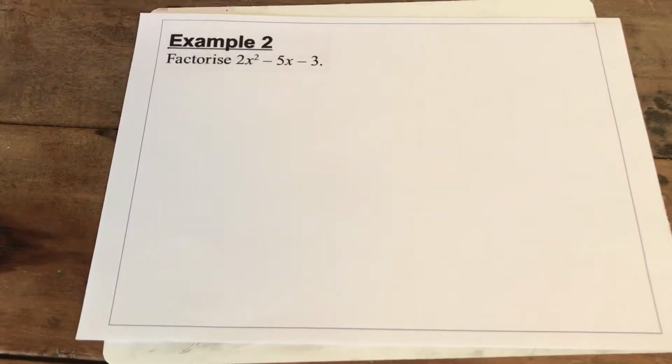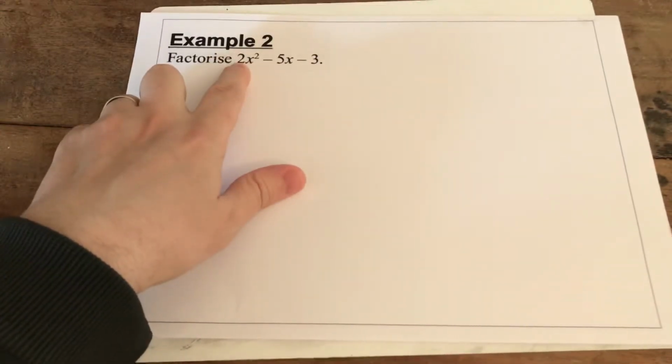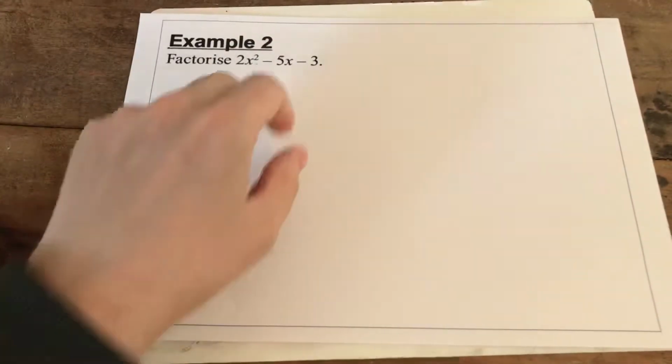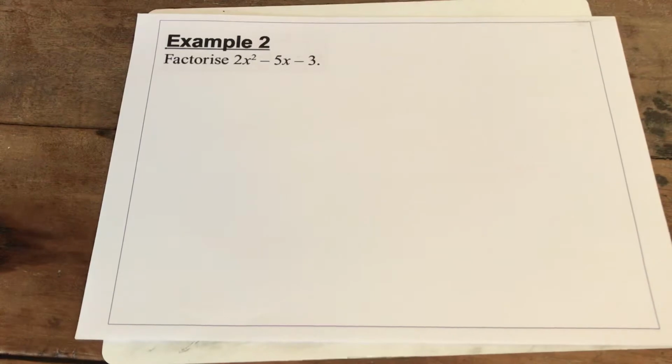What we're going to do today is we're going to factorise more complicated quadratic equations. They're more complicated because we have a numerical value in front of our x squared. That means we can't simply look for numbers that add to give minus 5 and times to give minus 3. There are some extra steps to this that we have to complete.